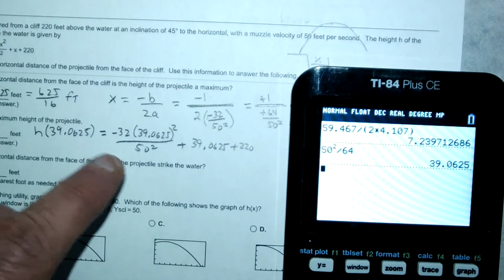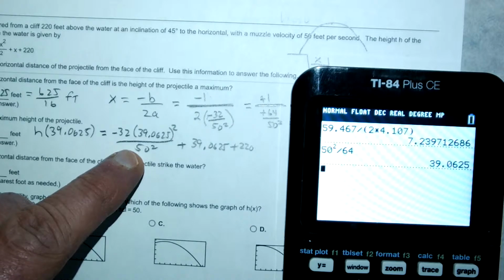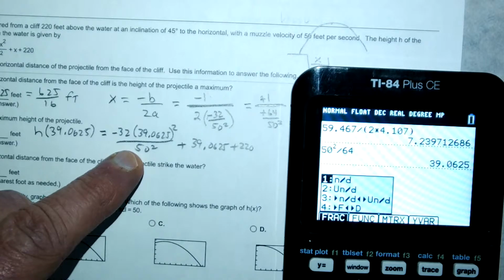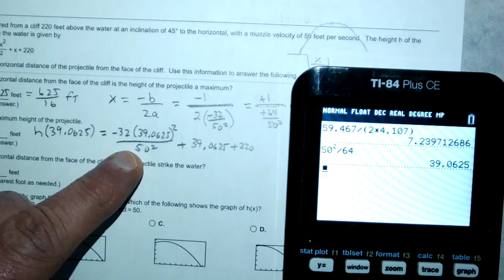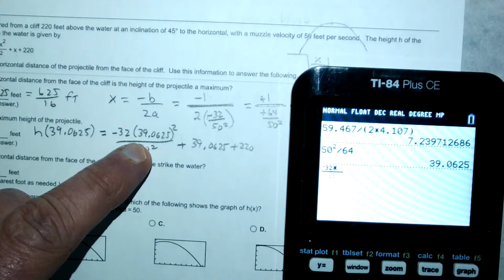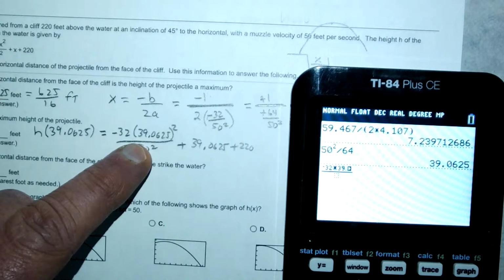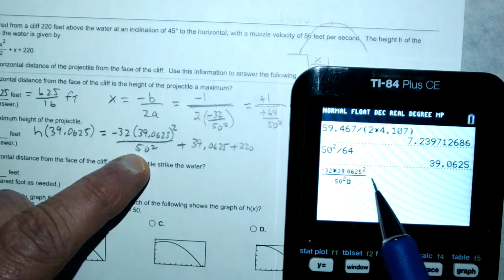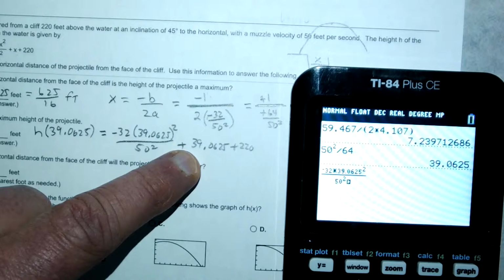In order to input this fraction, I'm going to press alpha y equals, and I'll pick that first menu item, and there's a fraction. I'll put in negative 32, and then multiply that by 39.0625, and that quantity squared. And then the denominator is going to be 50 squared. Now don't forget, I have to escape this fraction to add these other two terms. So I right arrowed on my calculator.